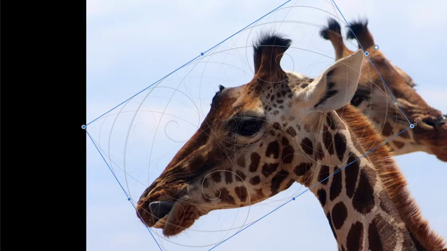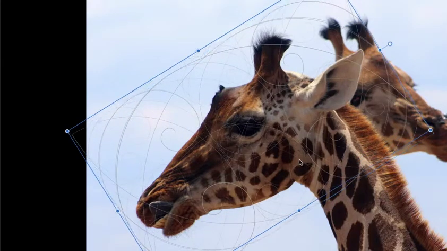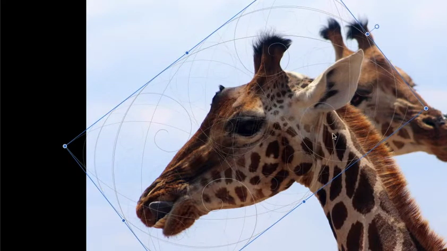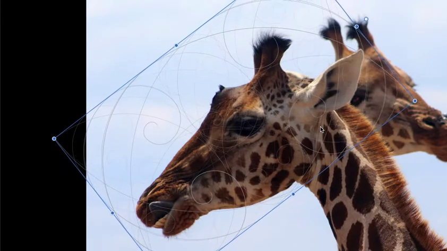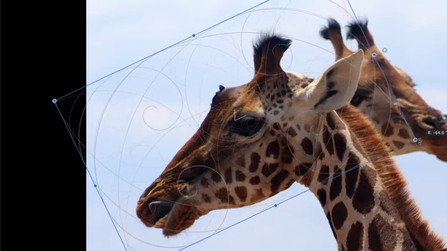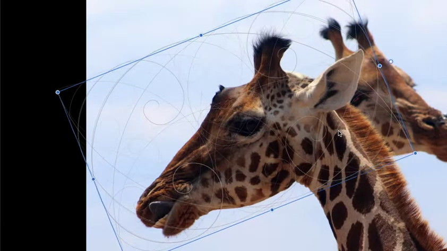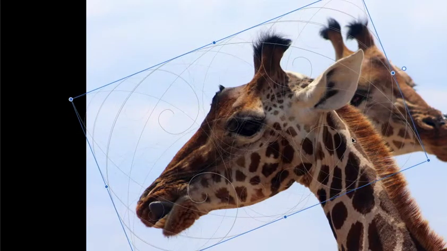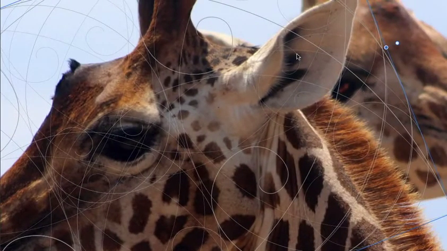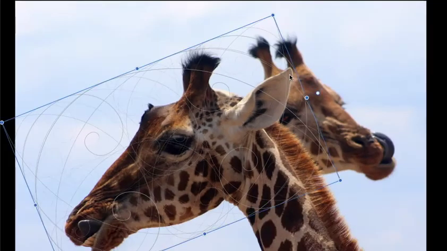That spiral feels like it wants to go in there. There's this kind of fish shape here. We can get that right in the ear.